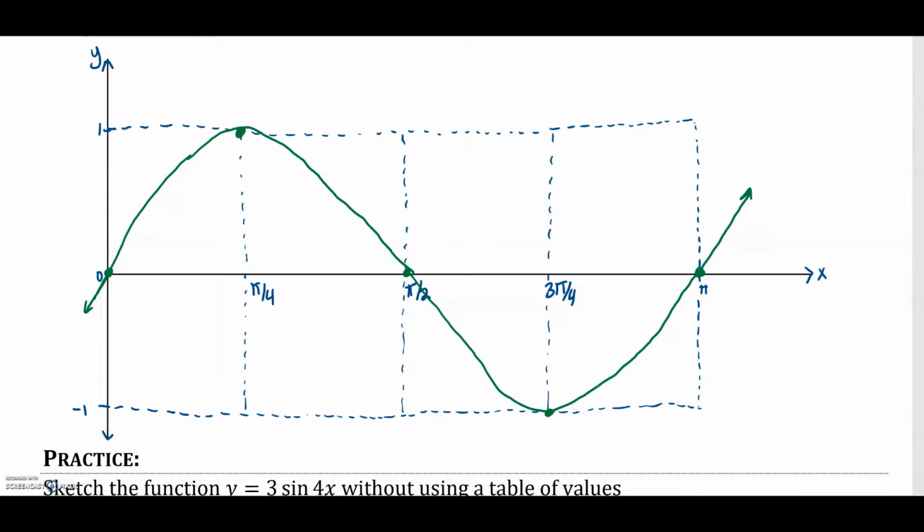So this is a quick sketch of our function y is equal to sine of 2x. We could do the same thing with different amplitudes and different periods as well.